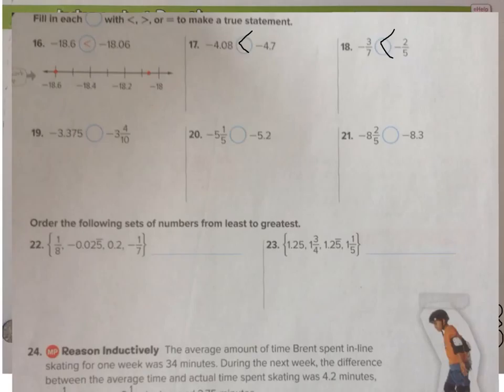For 19, they're in different forms. So I would change it so that they are the same, and once you do that, you'll be able to see that negative 3.375 is greater than negative 3/4.